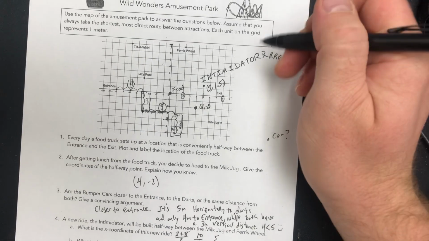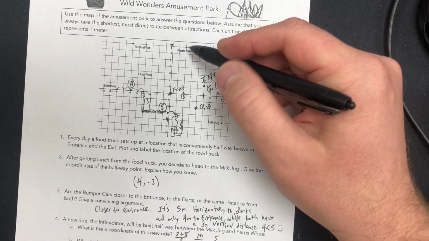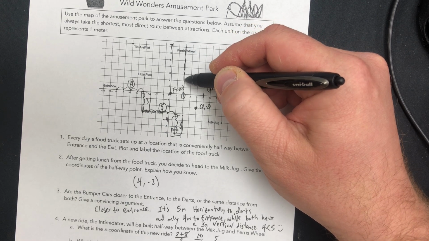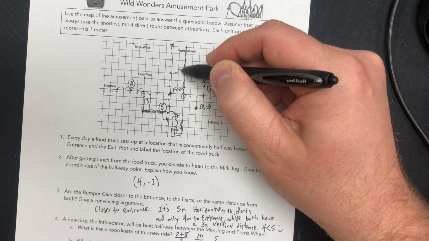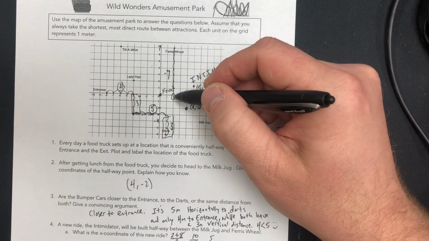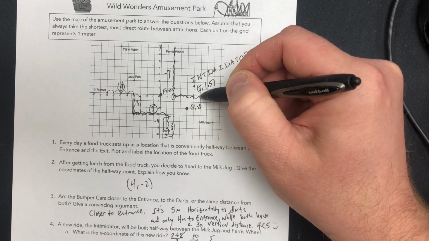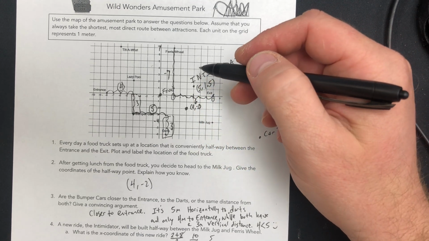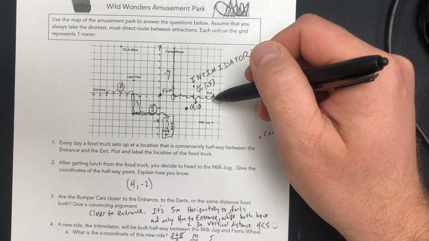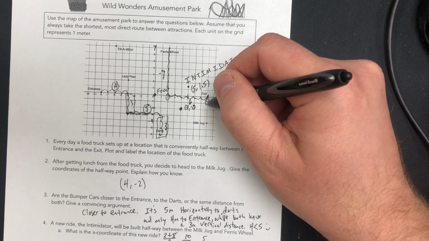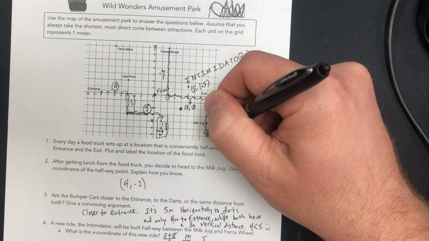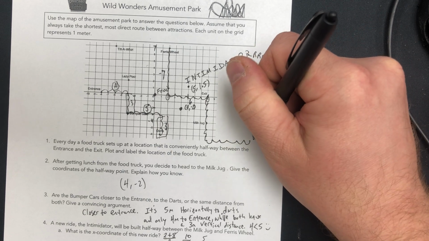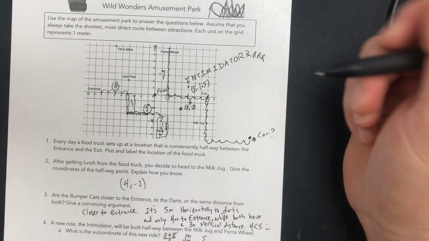So the way we get there, well, let's see. 1, 2, 3, 4, 5, 6, 7. So I went down 7. I'm going to call that -7. And then 1, 2, 3, 4, 5, 6. 6 over. And so that's the halfway point. So I should just be able to do this again. 1, 2, 3, 4, 5, 6, 7. 1, 2, 3, 4, 5, 6. So there's my car.